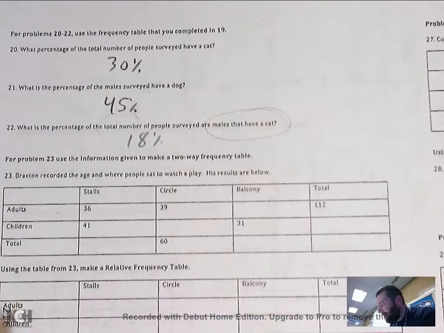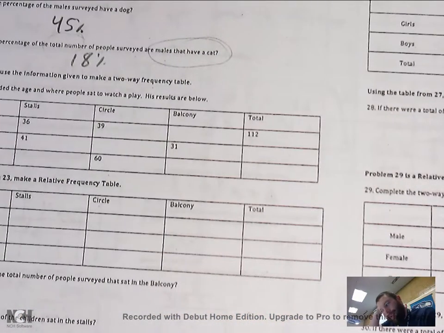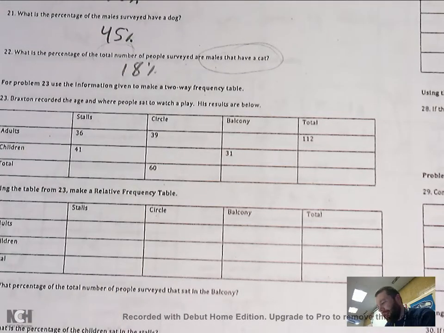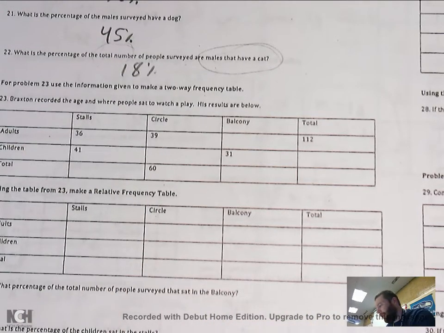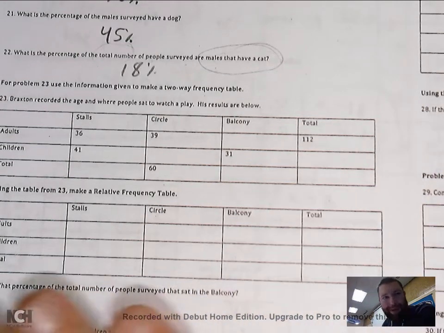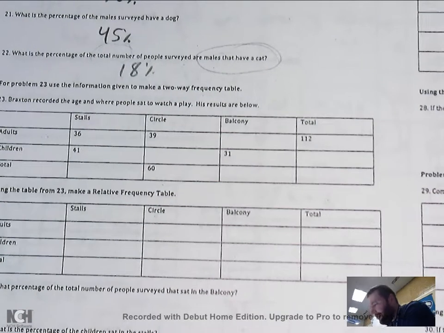Okay, and that's basically what you're going to be doing on all these. It's going to give you some stuff, and you're going to have to fill it in, and then answer some questions about the tables, basically. They're not too hard. So let's go through, and I'm going to do this very, very quickly.